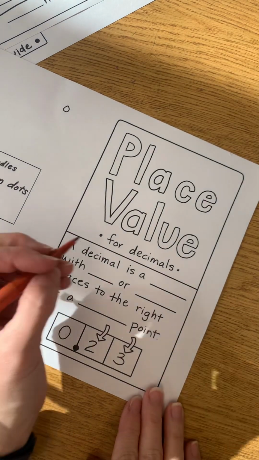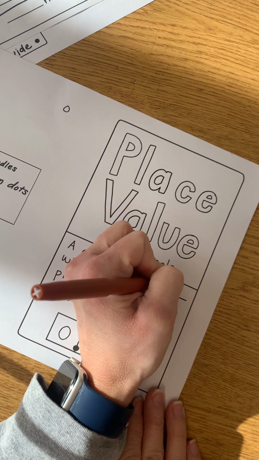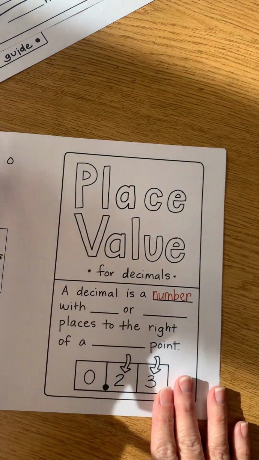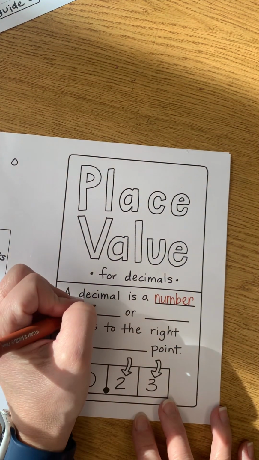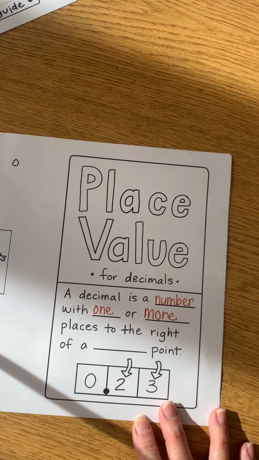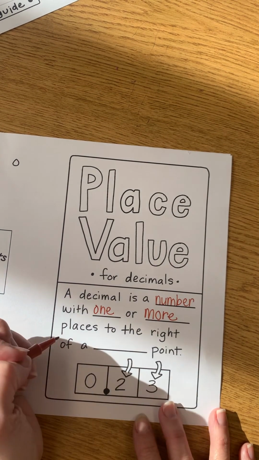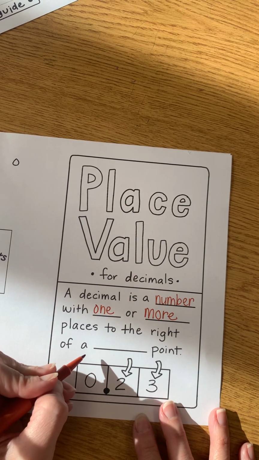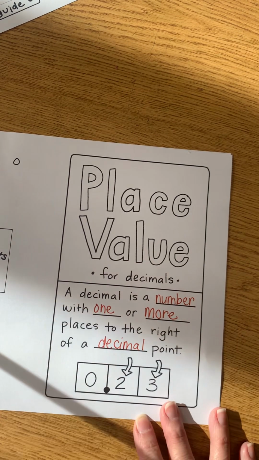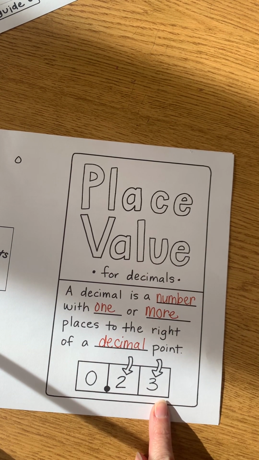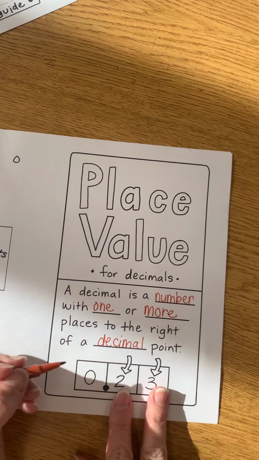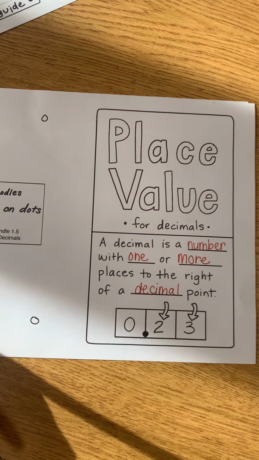A decimal is a number with 1 or more places to the right of a decimal point. Well, they gave you a nice little model here. Here's the decimal point. The right is this direction, right? And this one has 2 digits behind the decimal.